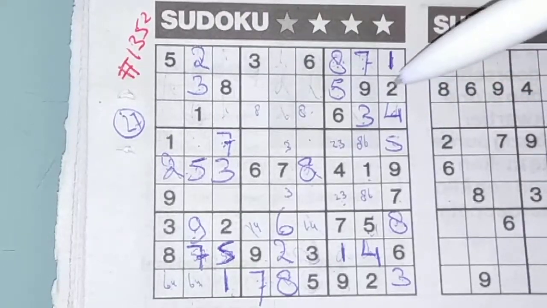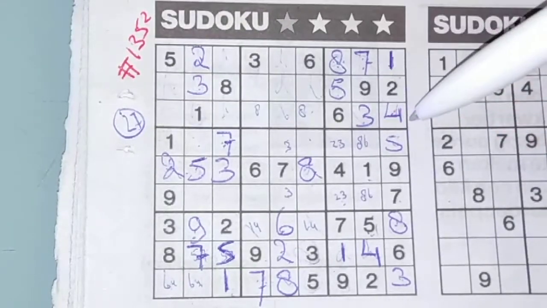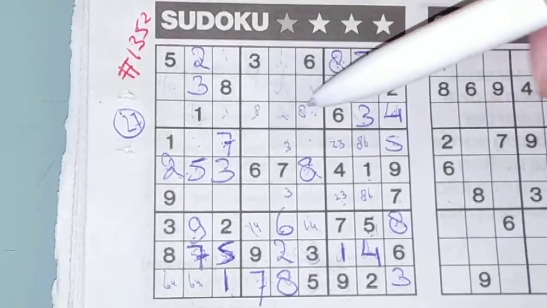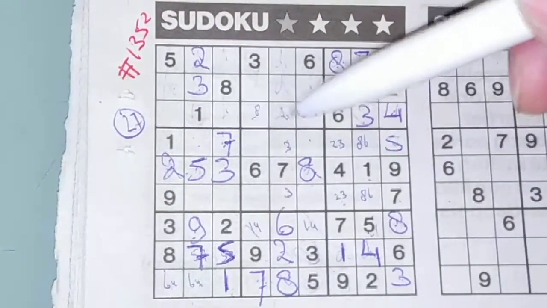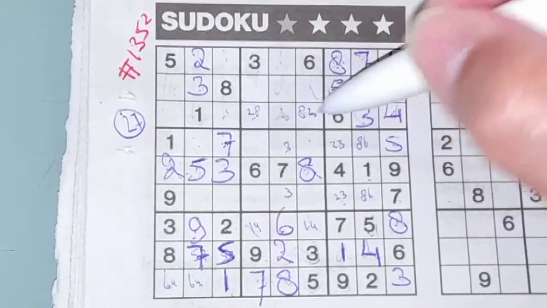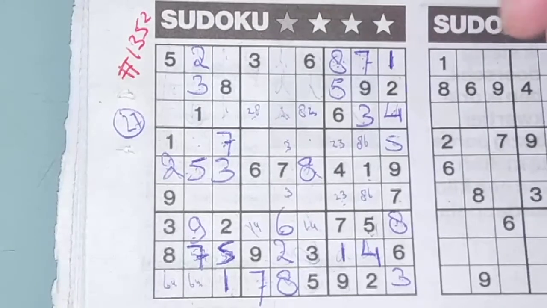2 in this row, 2 in the second row, so in the row below, the third row, the only 3 places for the 2 should be here, here, or there. We see here 2, no 2 there. The 2 goes together as a pair with the 8, 2 and 8.